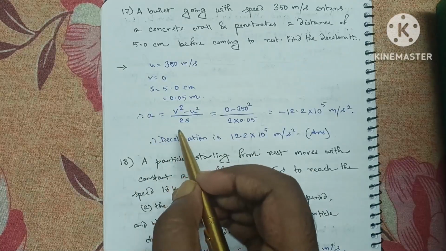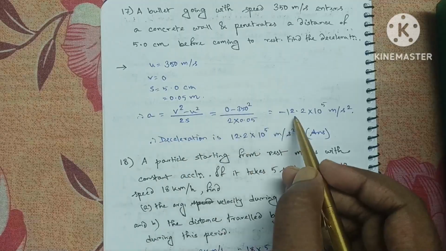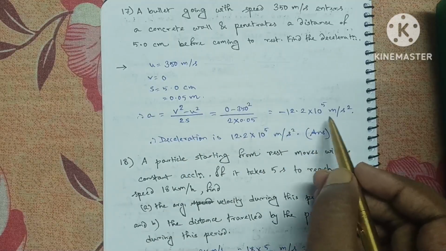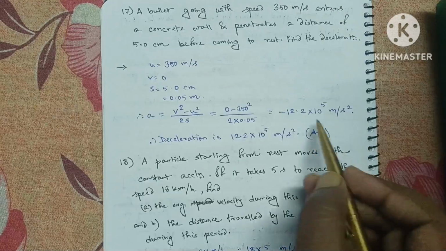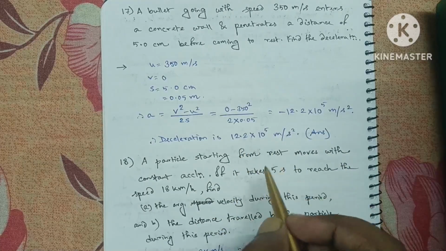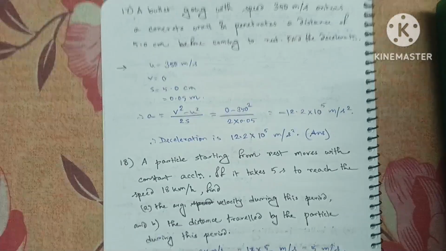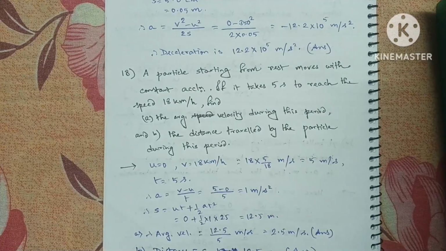So a is equal to (v square minus u square) by 2s, which is equal to minus 12.2 into 10 to the power 5 meter per second square. Negative acceleration means deceleration, so deceleration is 12.2 into 10 to the power 5 meter per second square, which is the result answer.